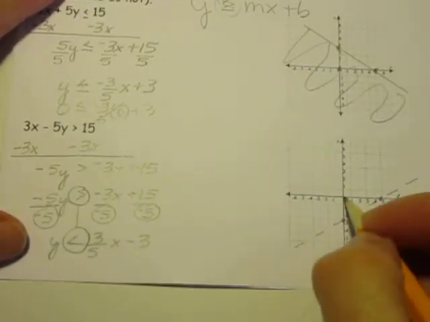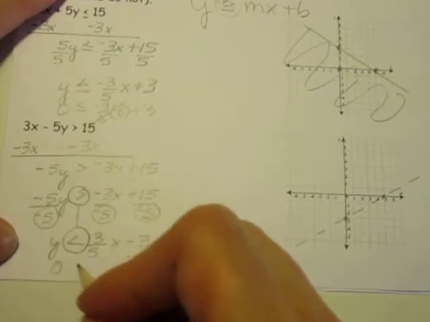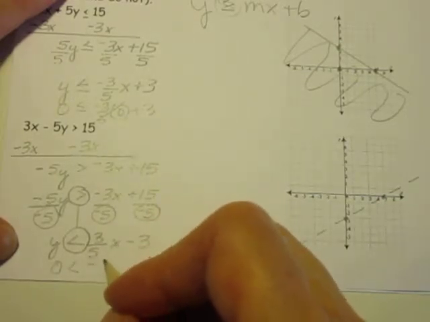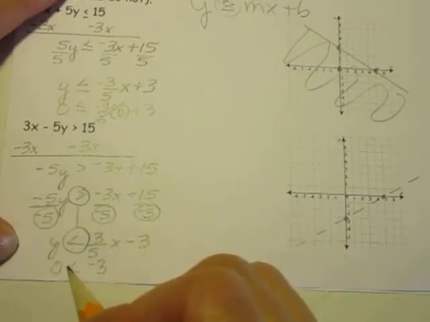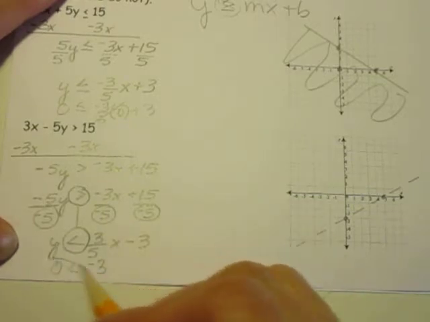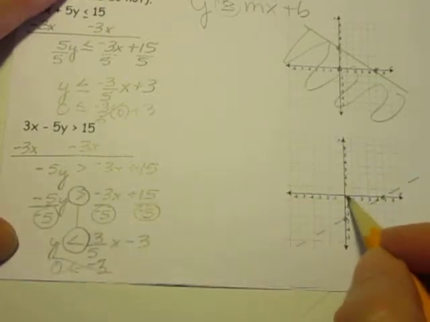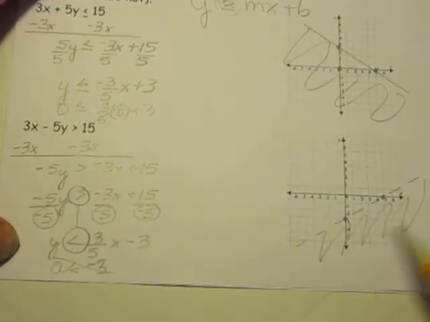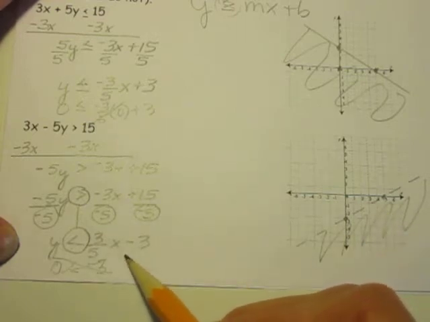Then I'm going to plug in 0, 0, just like I did before, and this would drop out. 3/5 times 0 is 0. So I'm checking. Does this check out? Is 0 less than -3? And no, it is not. So I'm not going to shade that side. I'm going to shade the other side. So the solution set is all the points on this side of this inequality. Okay.